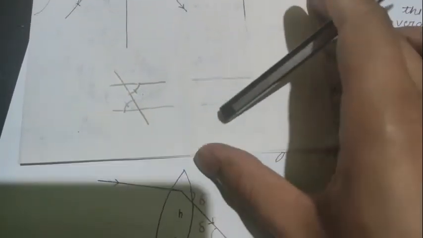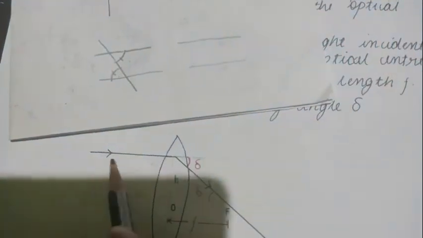Why? Corresponding angles. This you have already done in your geometry of class 10. Clear? We can use the same concept here.